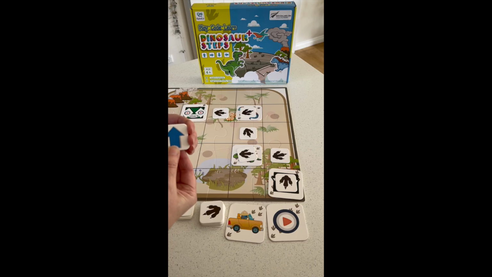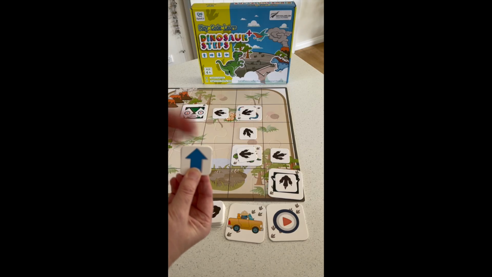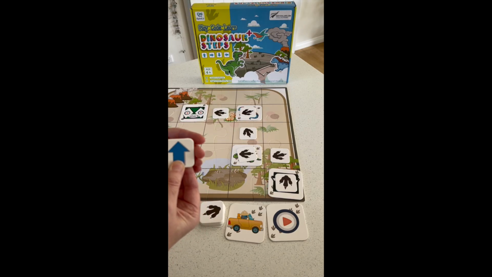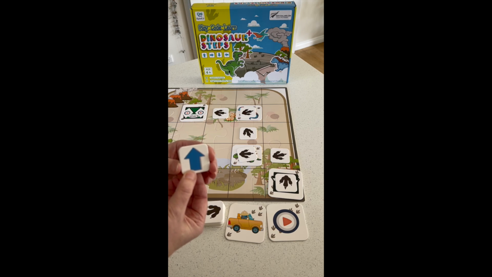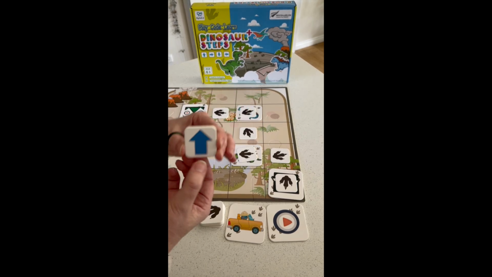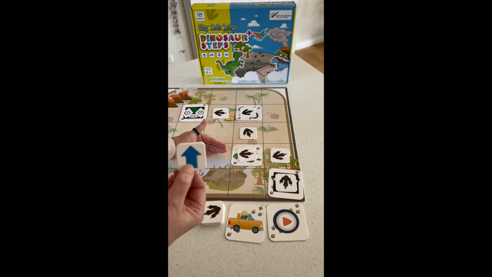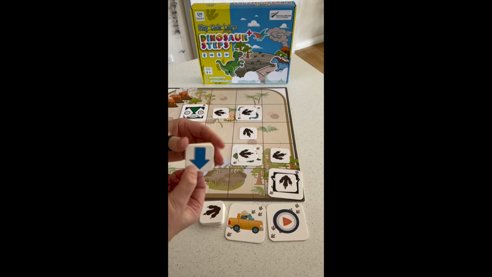Now with Dinosaur Steps, the command arrow means that they will be moving one whole step in that direction. There is no turning or rotating in Dinosaur Steps because we've aimed this at younger students or students who are starting to code for the first time, and we didn't want to increase that complexity by adding rotation. So therefore, this means that if it is an up arrow, they're going to be moving one whole step forwards. If it is obviously to the right, then they're going to be moving one whole step to the right. Same as down, one whole step down, and to the left, one whole square across to the left.